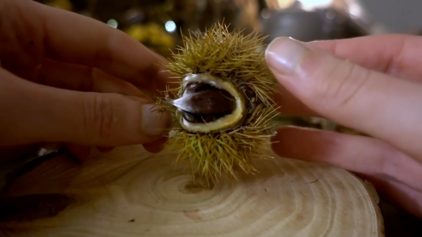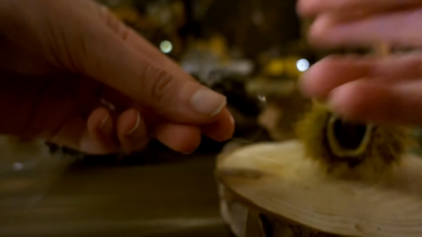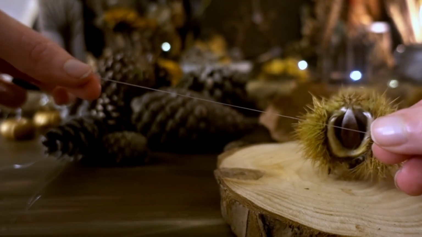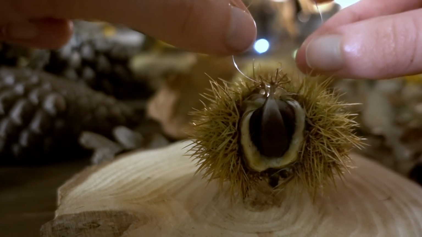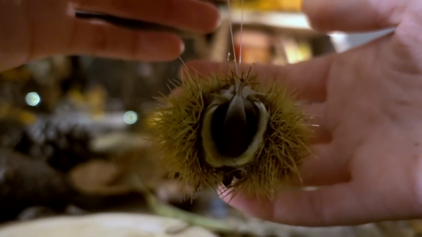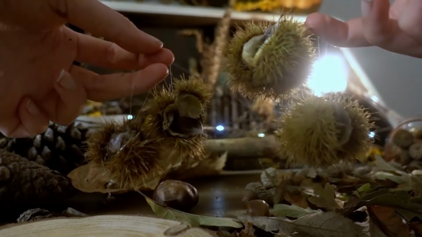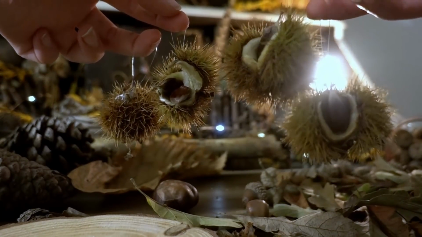Like I said before, I feel that they are a work of art on their own, so I didn't do anything to them other than glue a piece of see-through string to them to be able to hang them up. I also loved how they look like menacing eyes, perfect for Halloween.